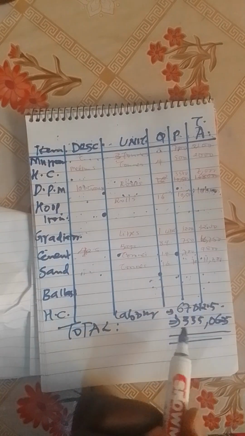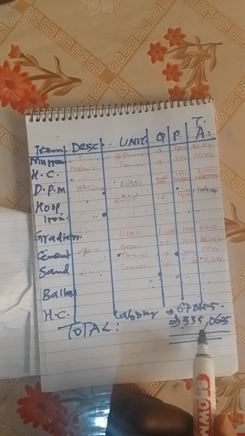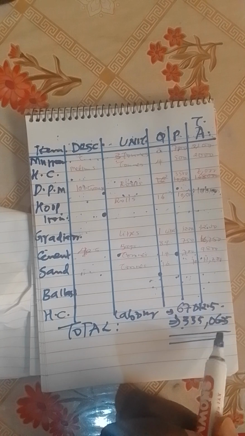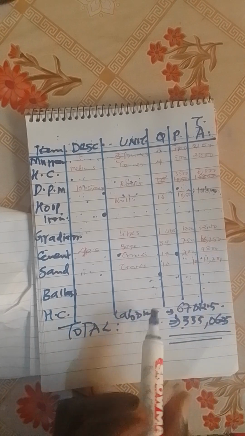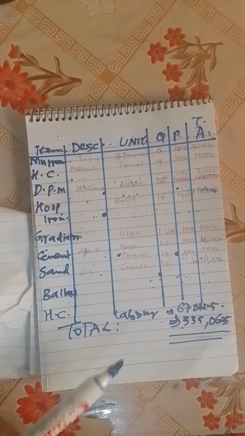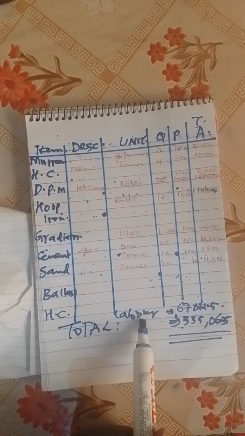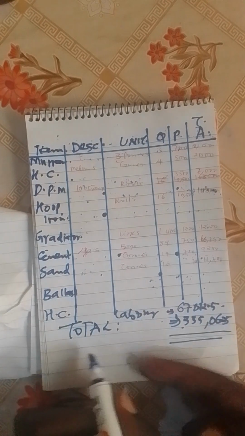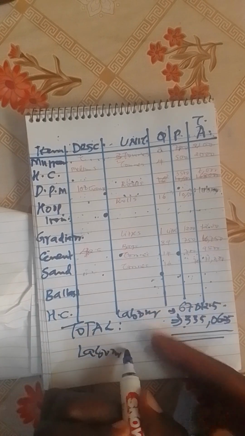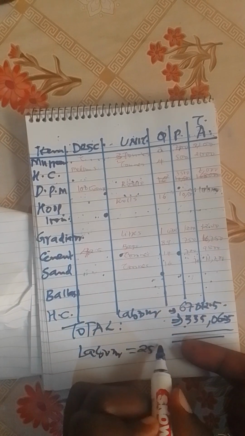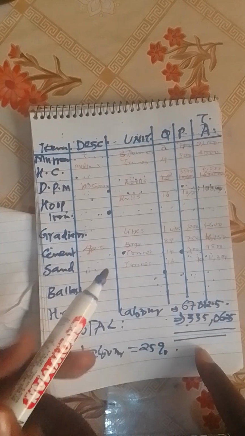So finally you will get 335.06.25 Kenya shillings. This one is the total cost of materials, having added the labor. Labor is always 25% of the total cost of materials.